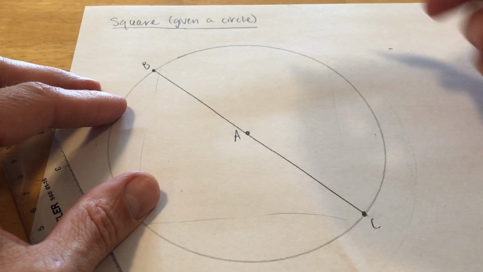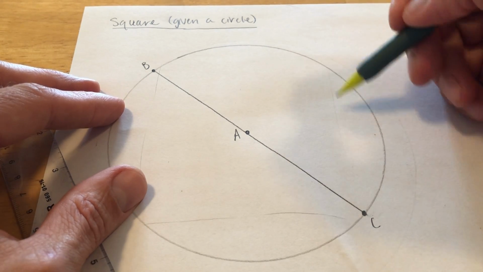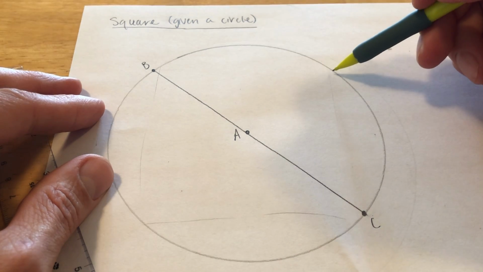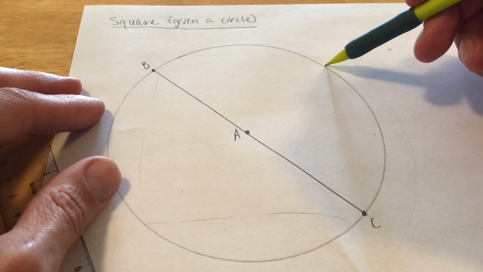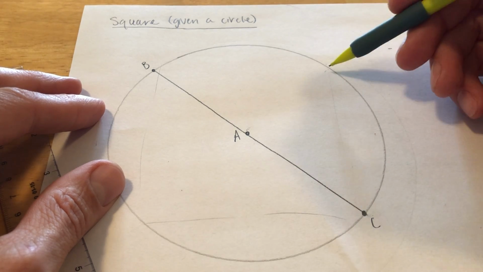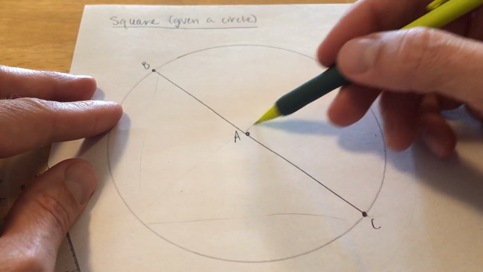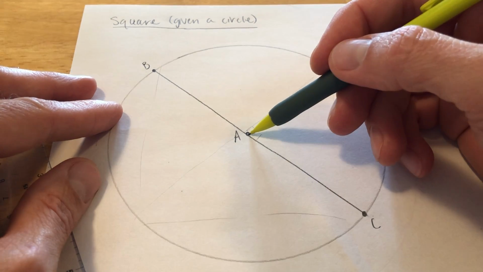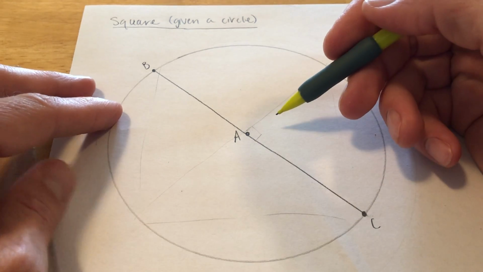Okay. Now I need to construct a point up here, about here, where it is square to a 90-degree angle from C and from B. And it'll be the same distance if I use this radius here. Okay. So the diagonals of a square are perpendicular. Okay, so I can do a perpendicular line through A, perpendicular to B and C.